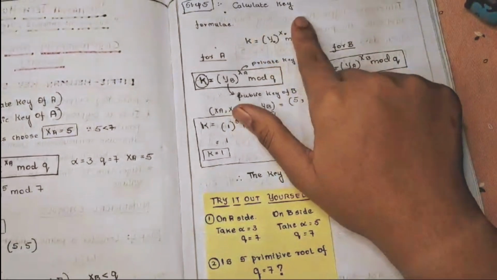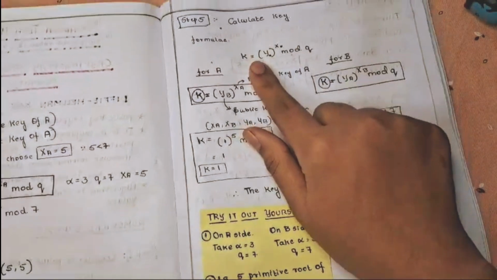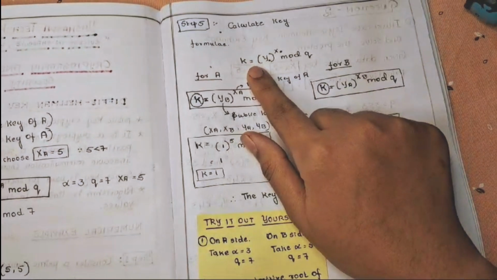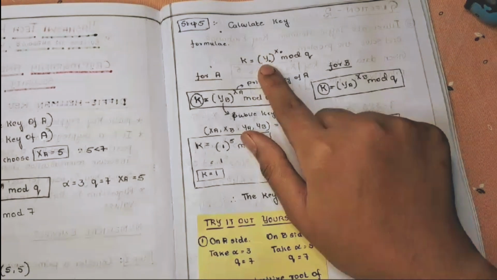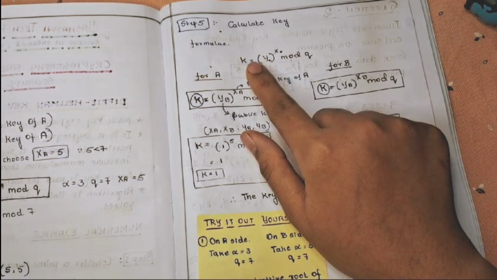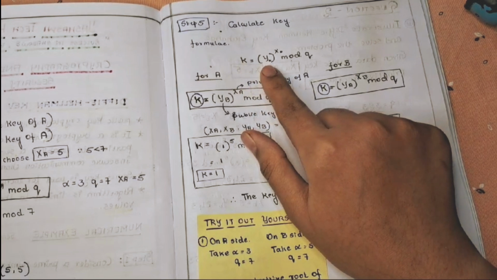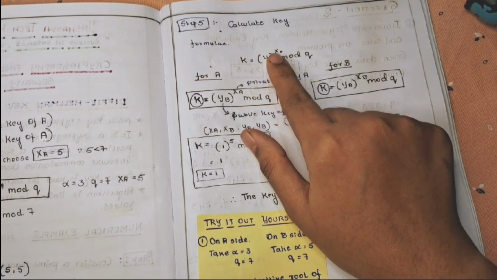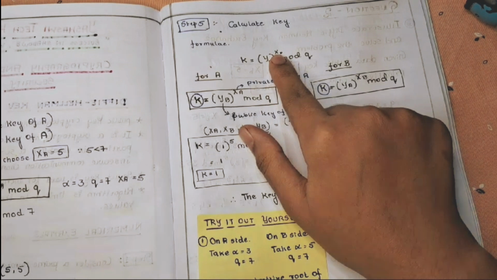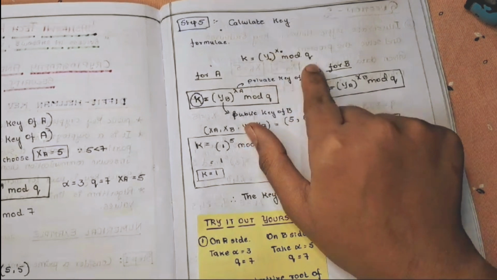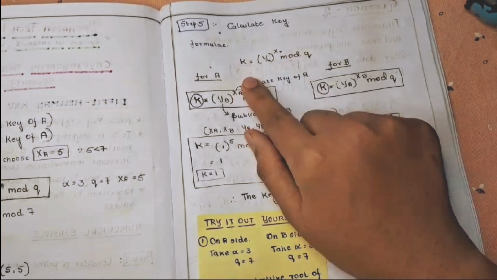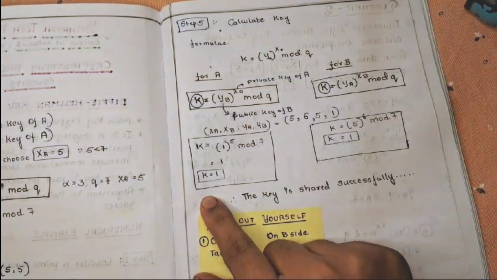So the next one is we are going to calculate the key. Always while calculating the key, K is equal to, we are going to use the public key of B. We are going to calculate the key by using the public key of B and by using the private key of A, mod Q. So by putting all these values, we are going to get K equal to 1.